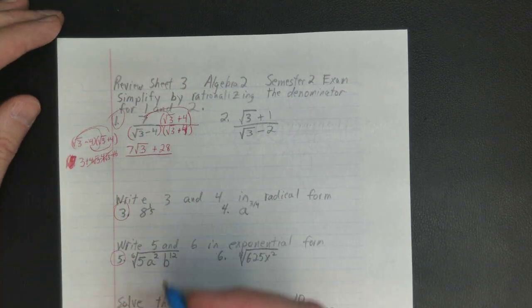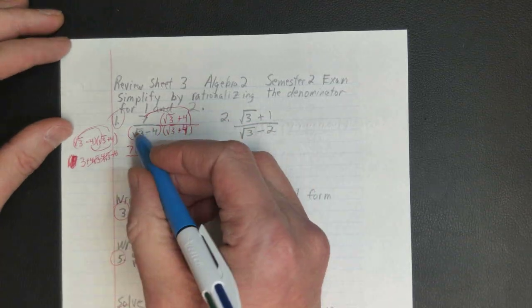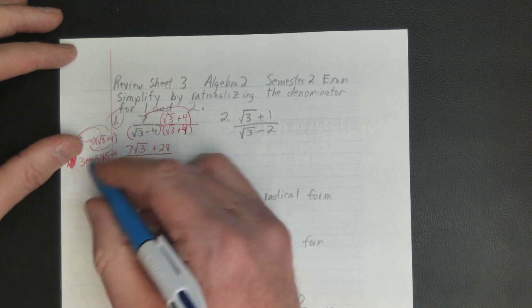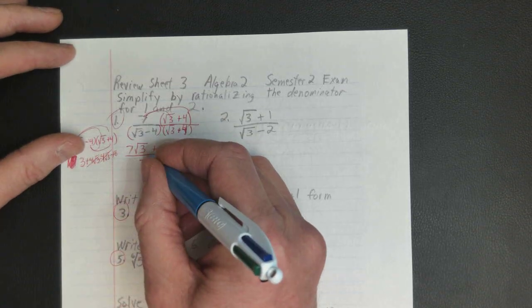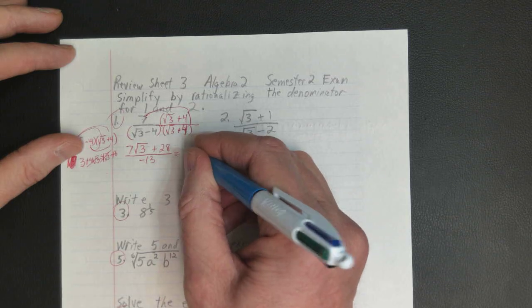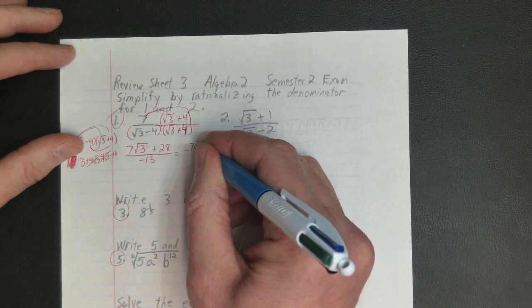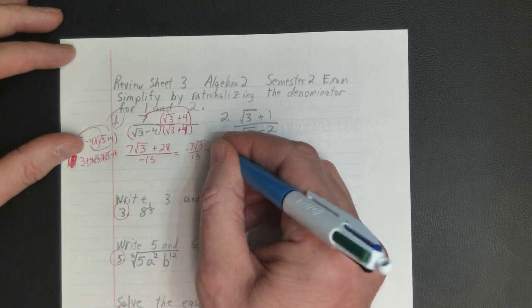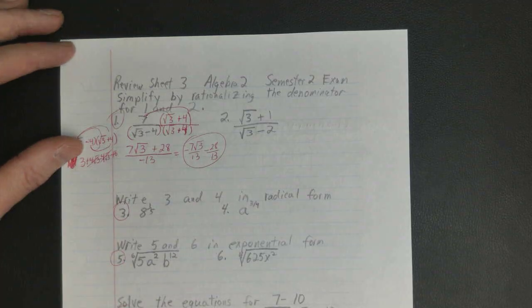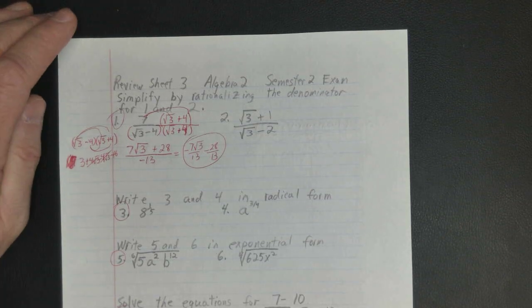That's how we rationalize. If it's a radical on the bottom, it's irrational. We rationalize it by using the conjugate. 3 minus 16 is negative 13. So if I was going to write it, I might write negative 7 radical 3 over 13 minus 28 over 13. And then I have it in that form.